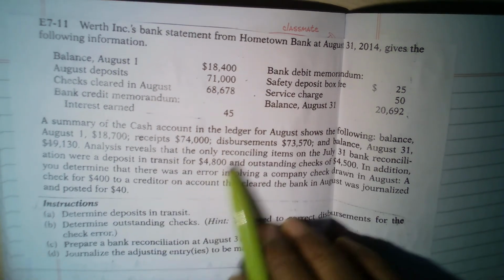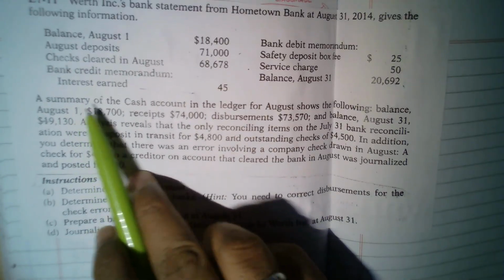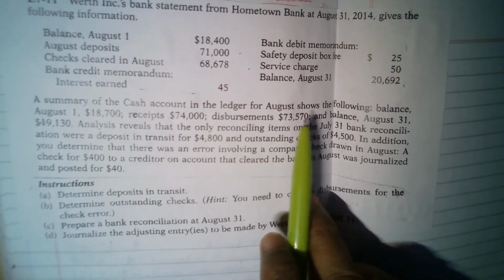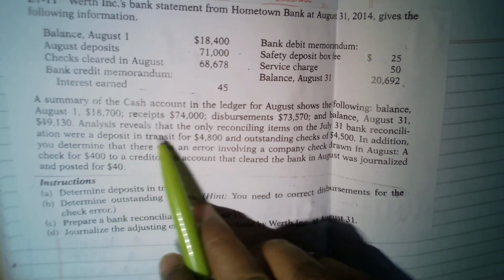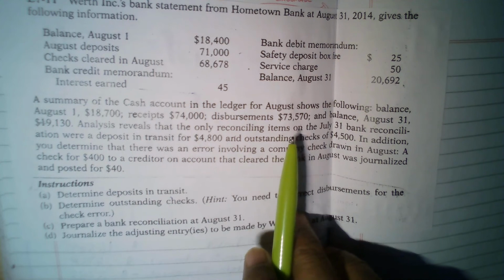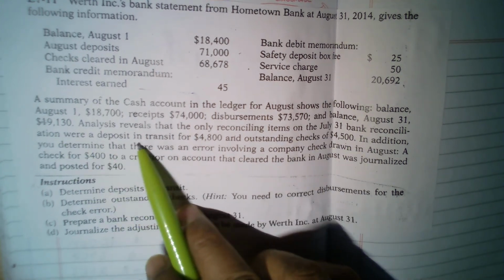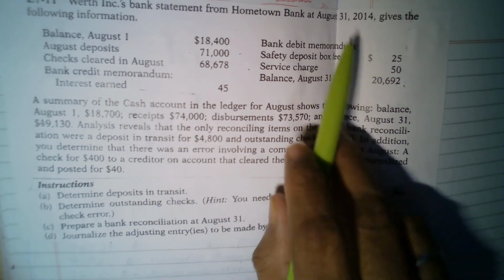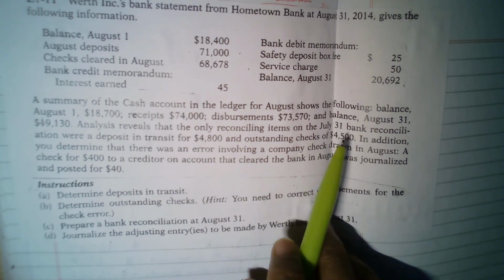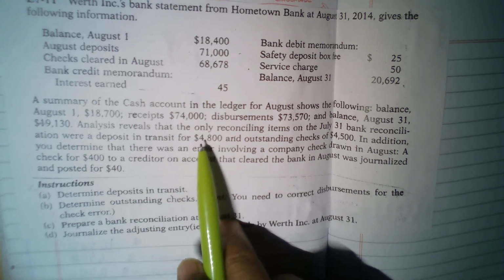So meanwhile, we understood this part, so let's try to understand this part. A summary of cash account in the ledger shows disbursements, all these things we discussed. Analysis reveals that the only reconciling items on the July 31st bank reconciliation were the deposits in transit. So here notice that it is July 31st, and here August 31st, which means this is one month old. The deposits in transit were 4,800.